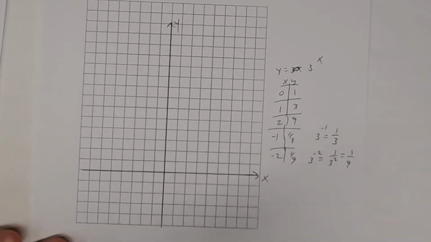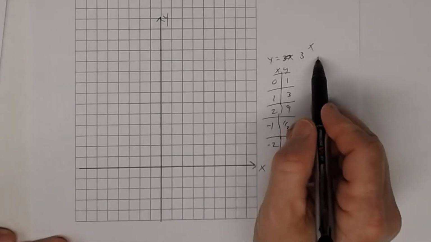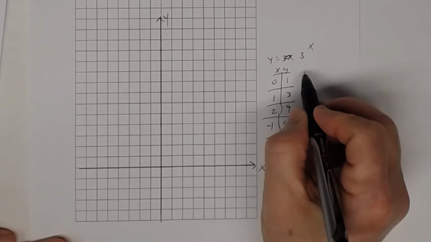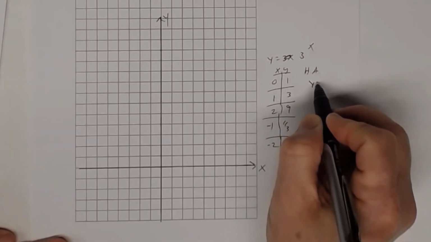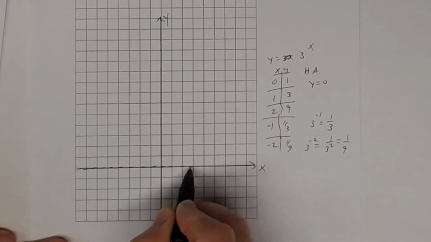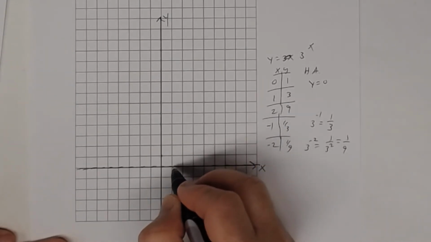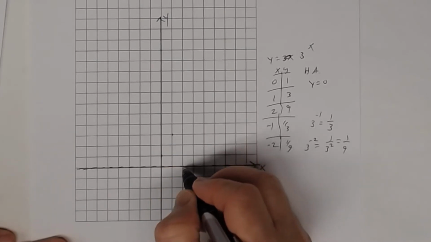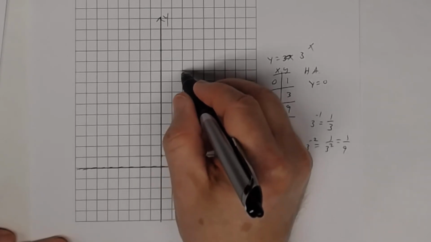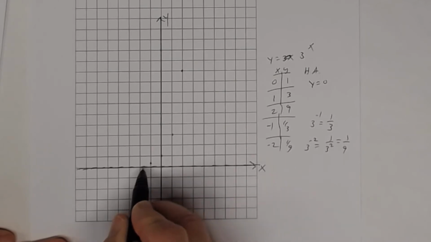All right. And so we plot those points. So remember, we're plotting the parent function. So we plot those points. And remember, this parent function, there's no number here. So that means that the horizontal asymptote, and I'll put HA, the horizontal asymptote is y equals 0, or the x-axis. So here's the horizontal asymptote for my parent function. So 0, 1 is here, 1, 3 is here, and then 2, 9 is, let's see, 3, 4, 5, 6, 7, 8, 9 is here. And then on this side we have negative 1, 1/3, and negative 2, 1/9.